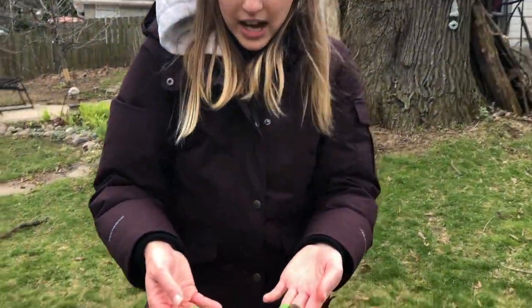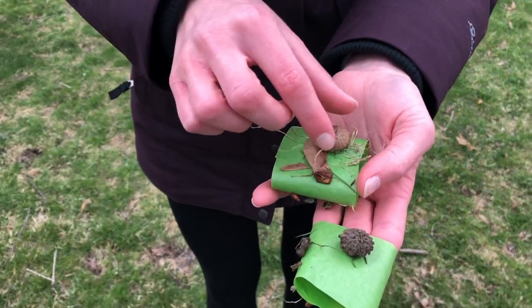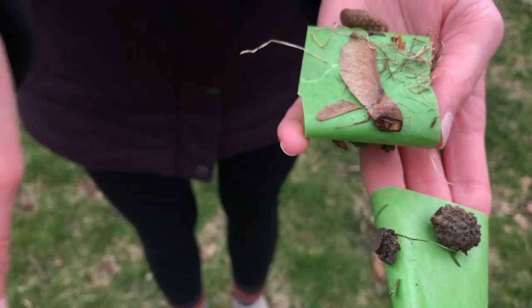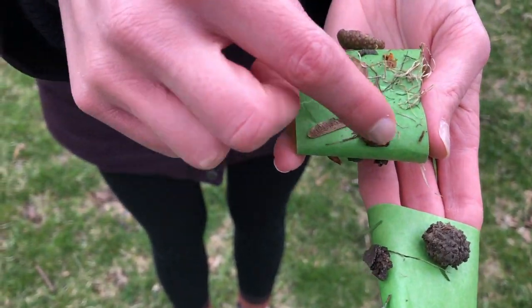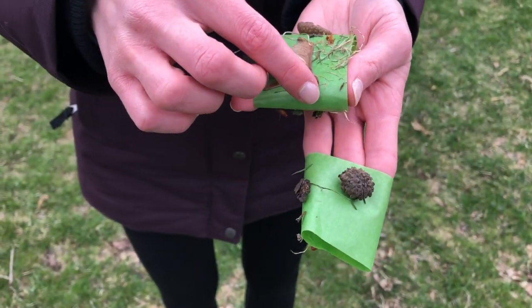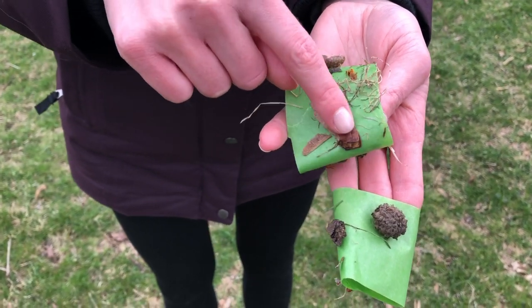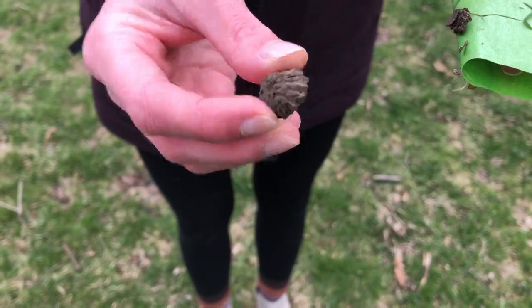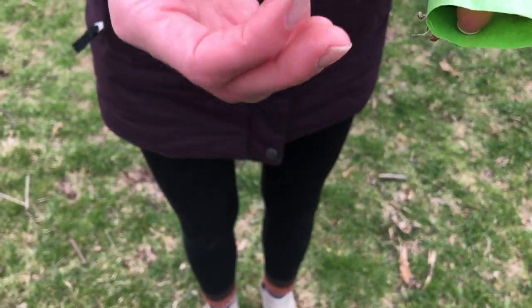Okay, so I've got a couple seeds here. Here is the maple seed that I was talking about before. This is obviously a kind of a dead one. It's not as new as the other ones were in the picture, but this is the maple leaf seed. So I found another one on the ground. And here, I think this is an acorn because it looks like it still has the nut inside of it.